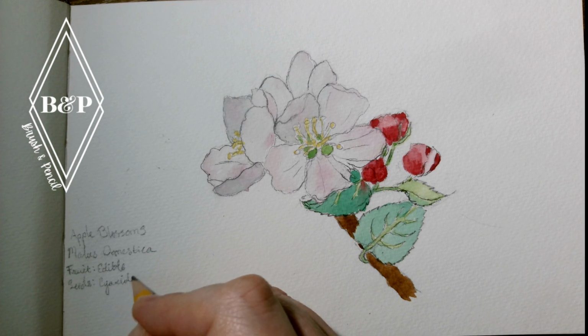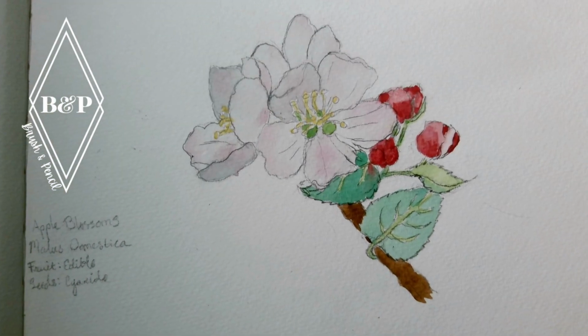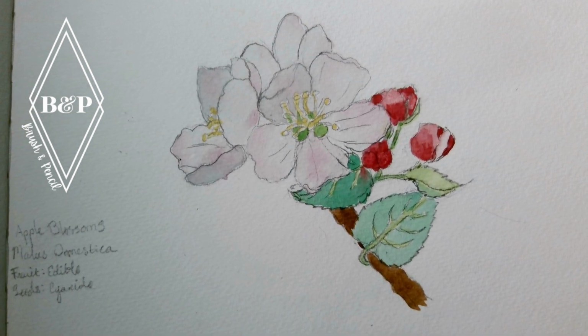And here are our finished apple blossoms. Fun fact, apple seeds contain amygdalin, which when broken down by the body, creates cyanide gas.